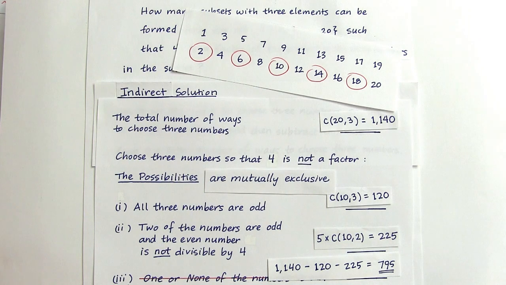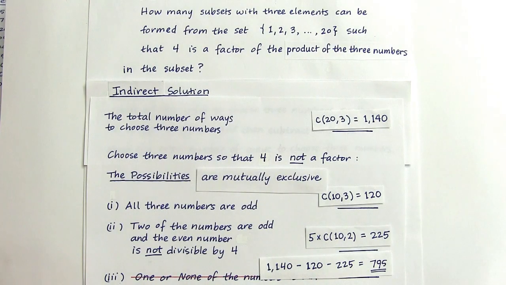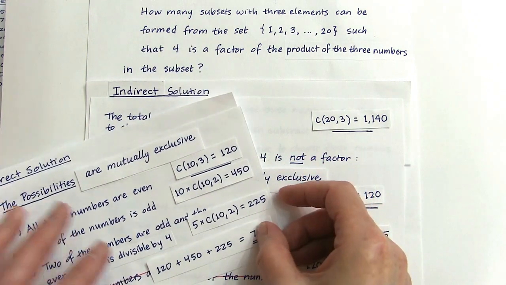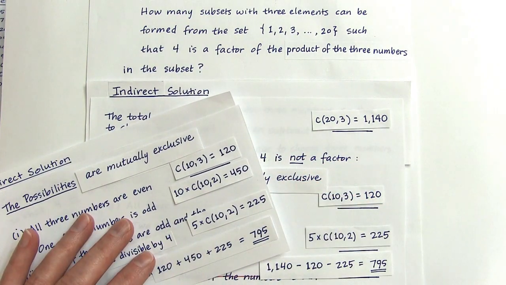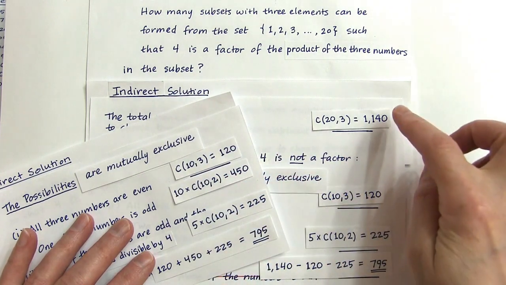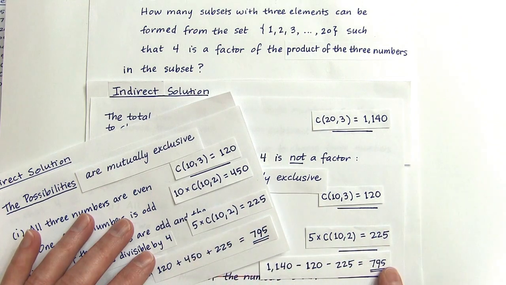Next, let's compare and contrast the two methods. Comparing the indirect with the direct solution methods, we see that each method involves the calculation of three numbers, 1, 2, 3, 1, 2, 3, and then adding up the results to get the same answer of 795.